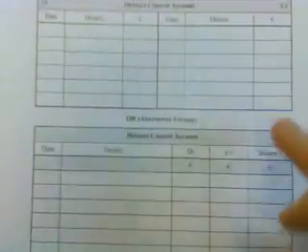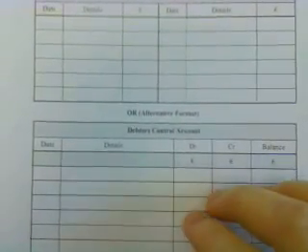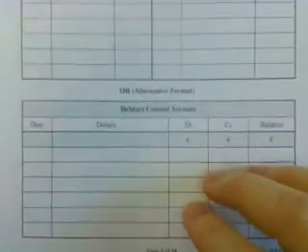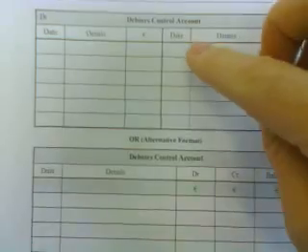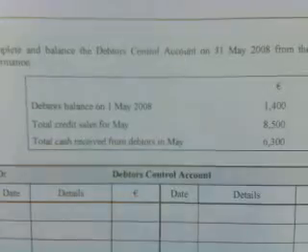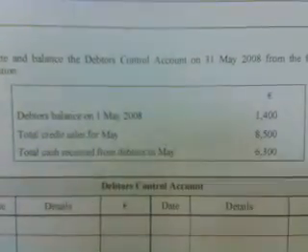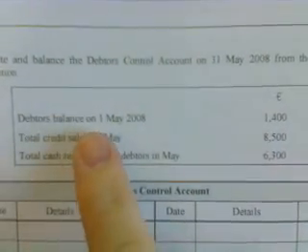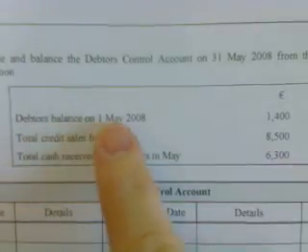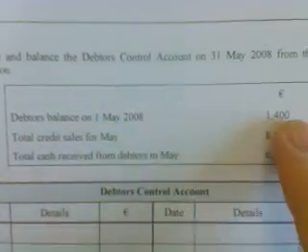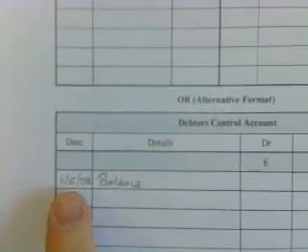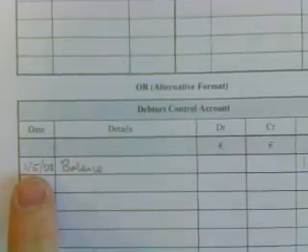So I'm just going to answer the question first of all in the continuous format, which I think is slightly easier, and then show you how to translate that into the T format. First item here is generally a balance, and it gives us here a debtor's balance on the 1st of May 2008 of €1,400. So I've just written that down here in the continuous format account. 1st of May 2008, balance €1,400.